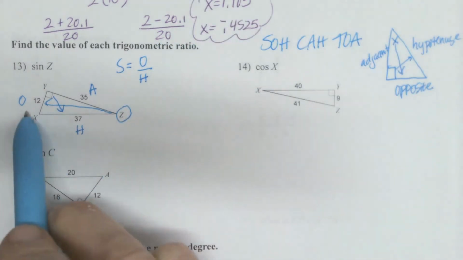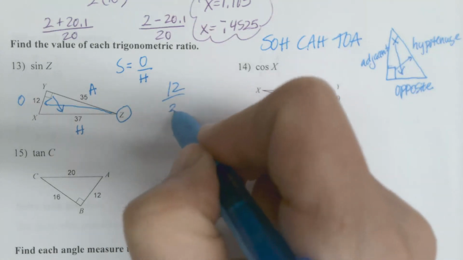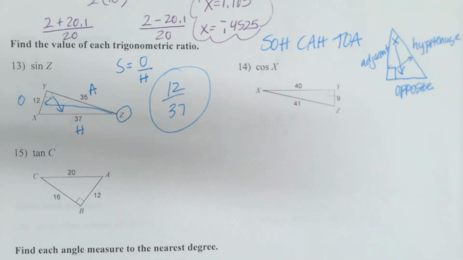So I take O over H, and that's my answer. So the setup is way more than the work.